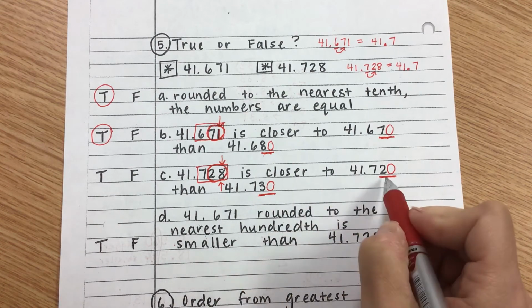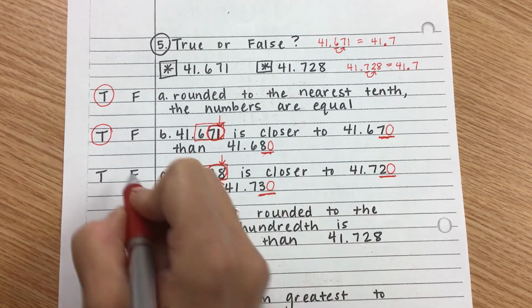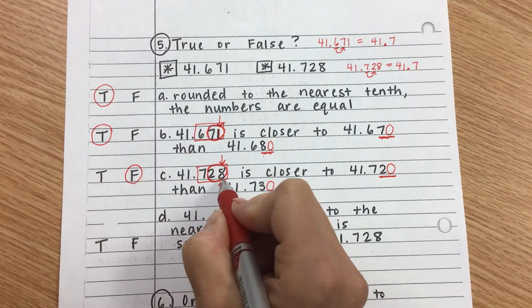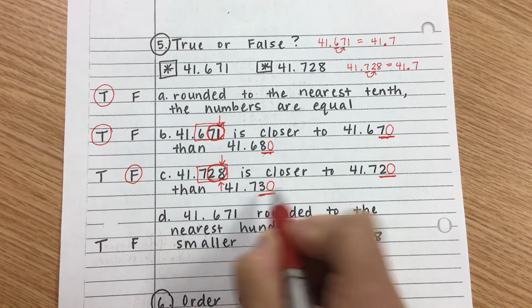So is that closer to 20 than I am to 30? No, that is false because I'm at 28. So I'm really only 2 numbers away from 30.